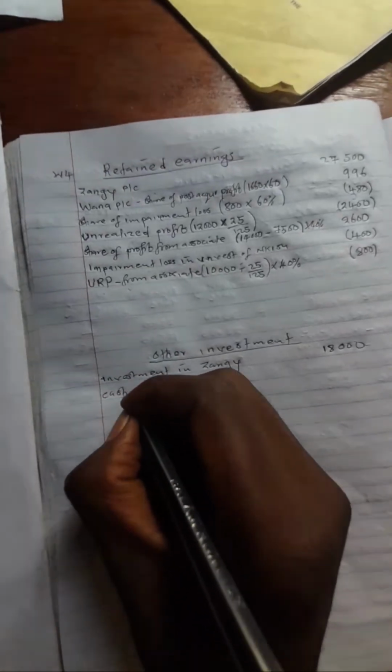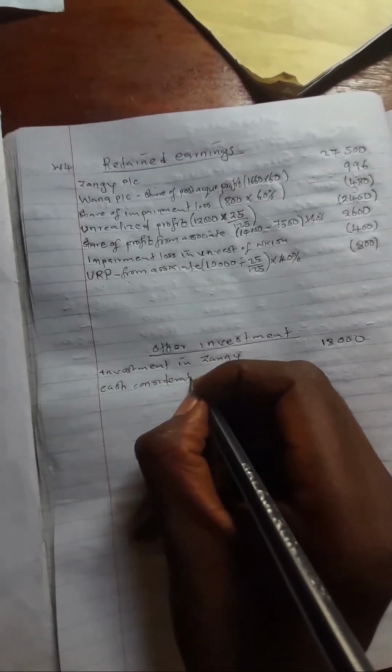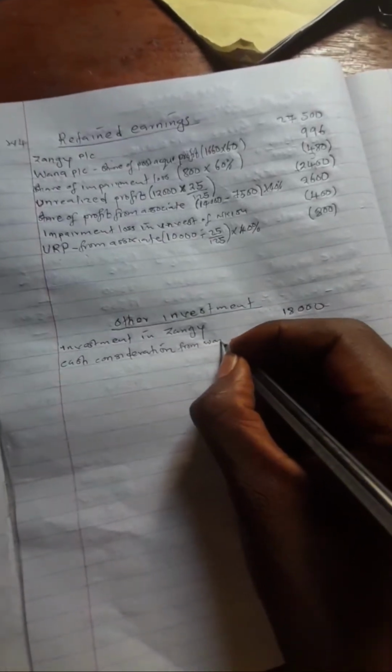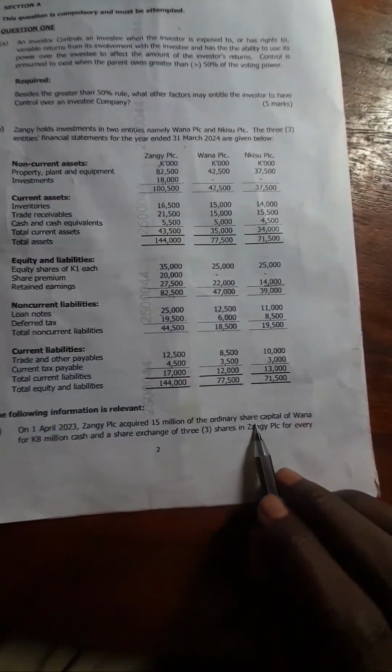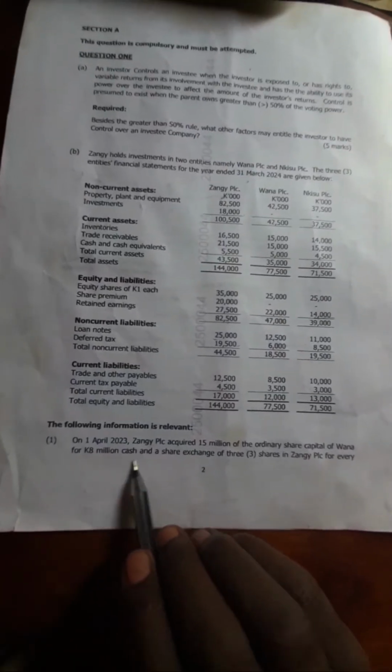This one, the investment in Zang. But there was cash consideration from Wana. You can see the share capital of Wana for 8 was cash.